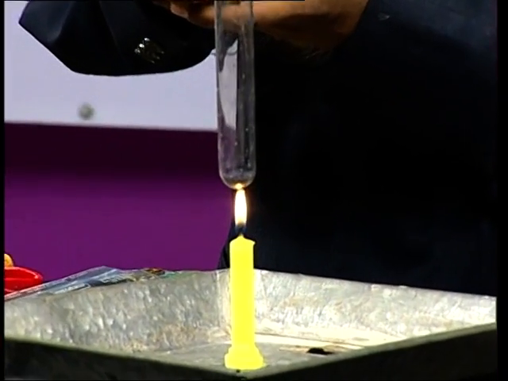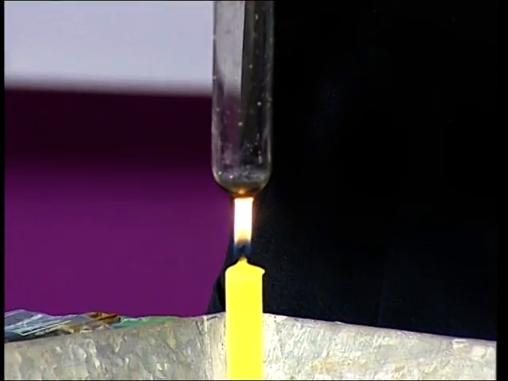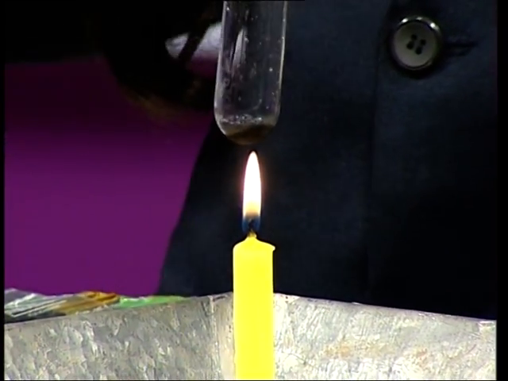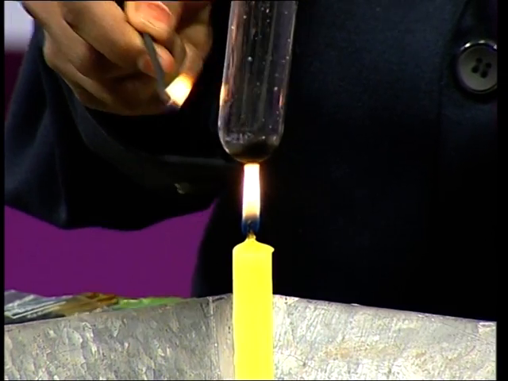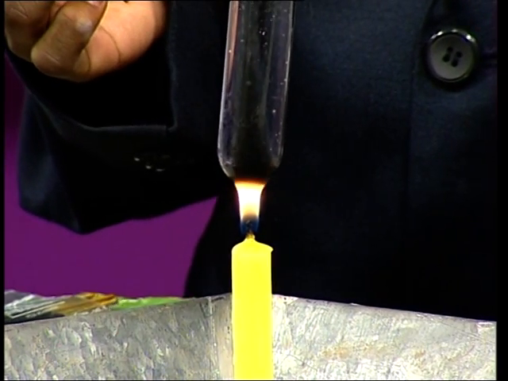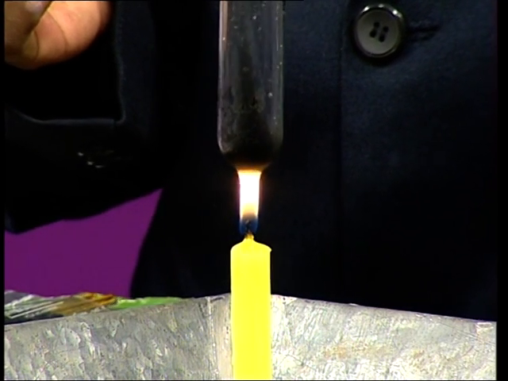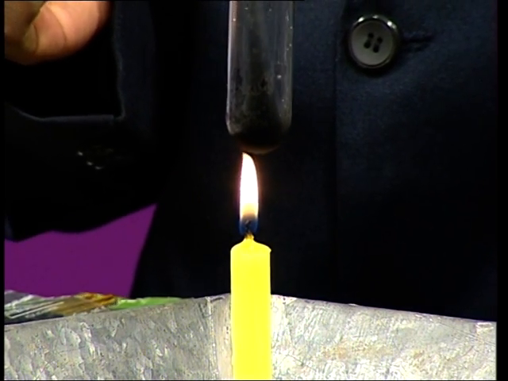See friends, what is happening here? The potassium permanganate is burning. When the potassium permanganate is burning, one type of gas will be released from the test tube.